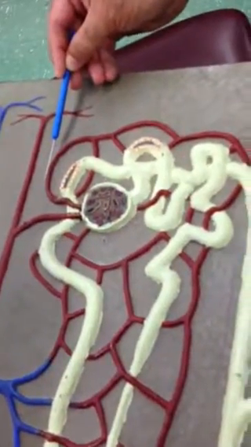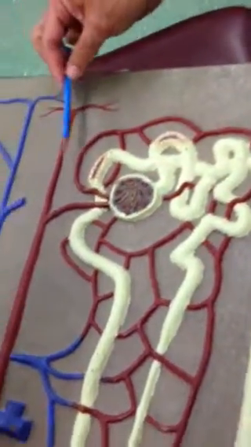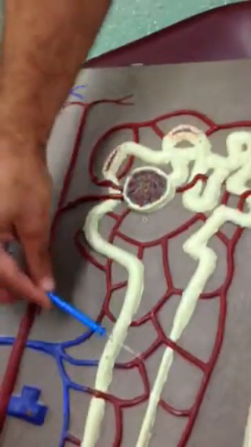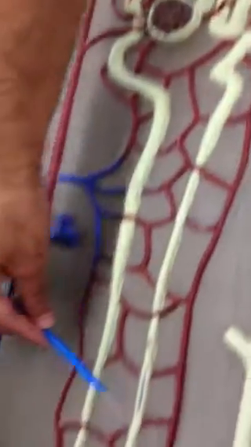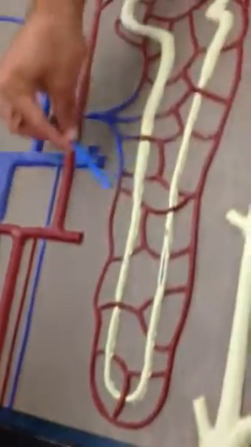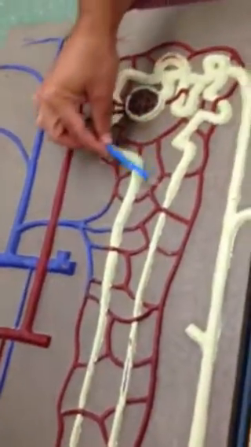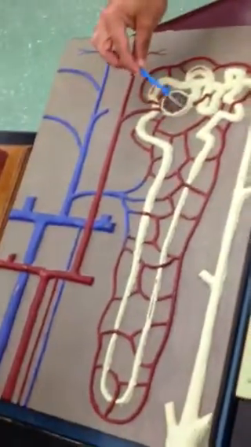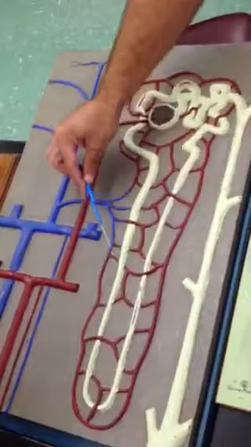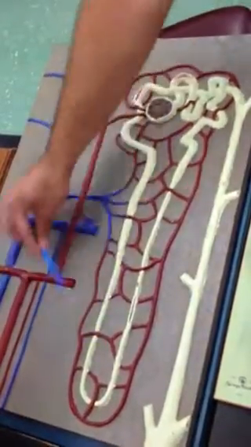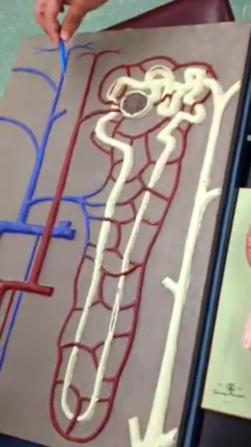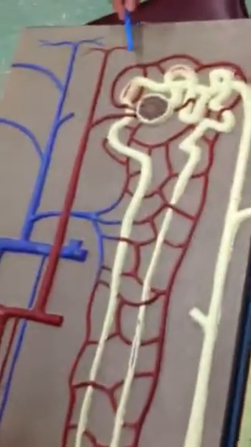Okay. The other blood vessels that you need to know in this model are all of the blood vessels that you see, this web network surrounding some of the tubes. You just need to know that the red ones in this entire area are called peritubular capillaries. So everything down in this area are peritubular capillaries. Okay, so we talked about the blood flow itself.